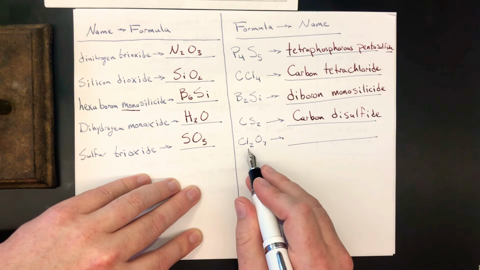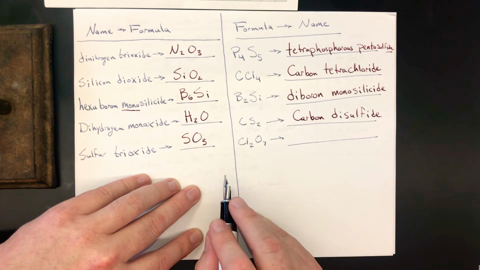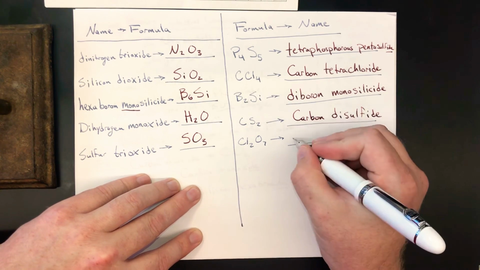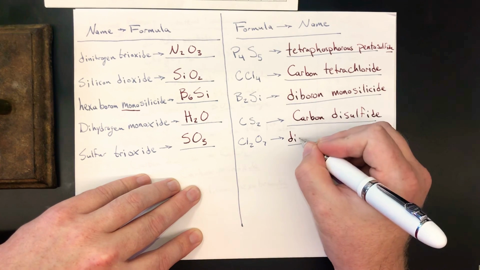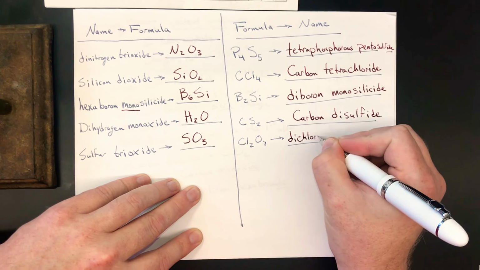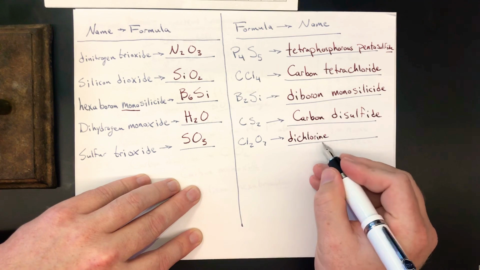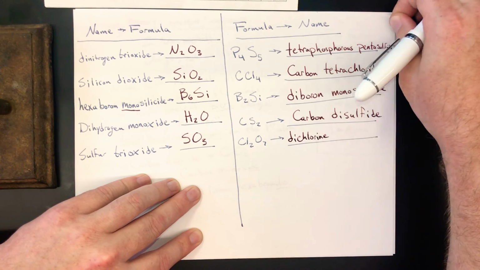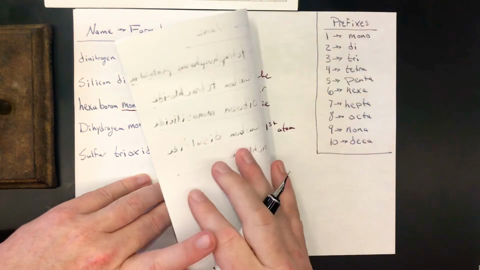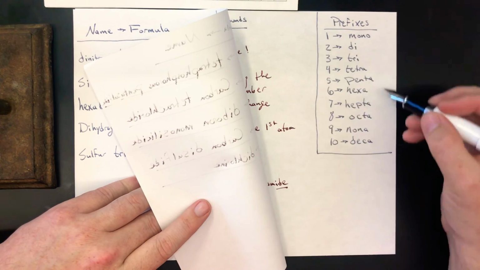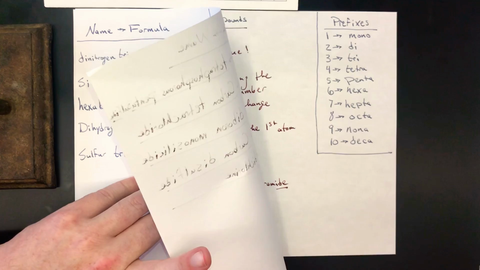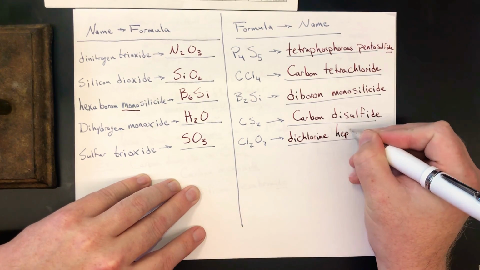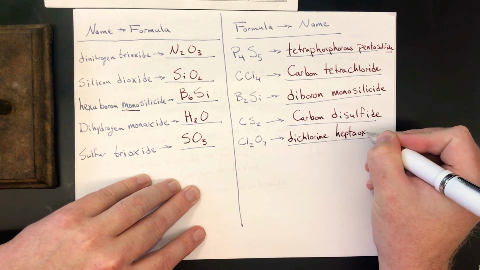And then our last one, we have chlorine and oxygen, both nonmetals, so we know it's covalent. 2 chlorines would be dichlorine. Notice I don't change the ending until the second one. We have 7 oxygens. Our prefix for 7 is hepta. I would make sure you're starting to memorize these, but we have hepta. Heptaoxide.